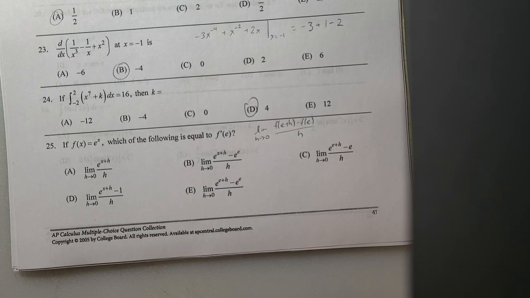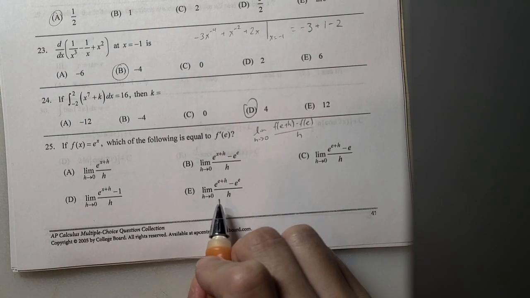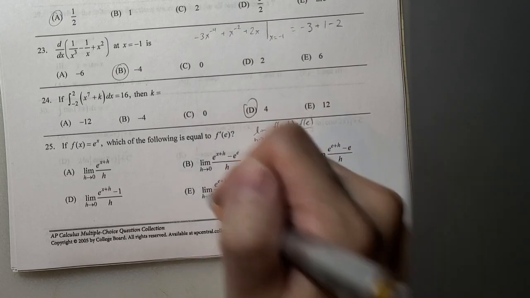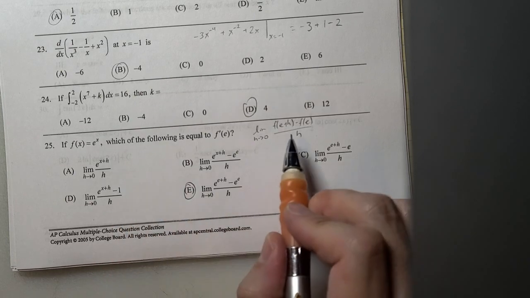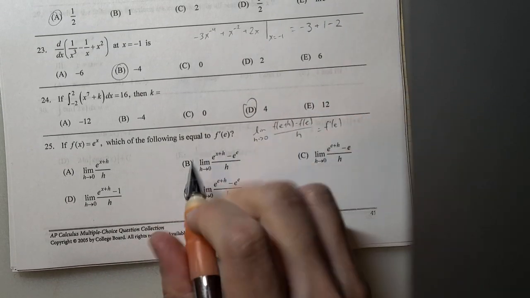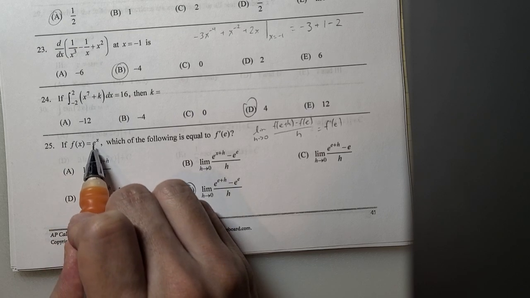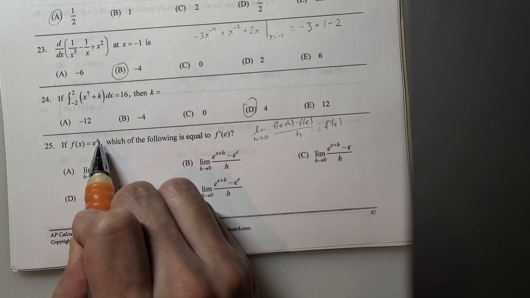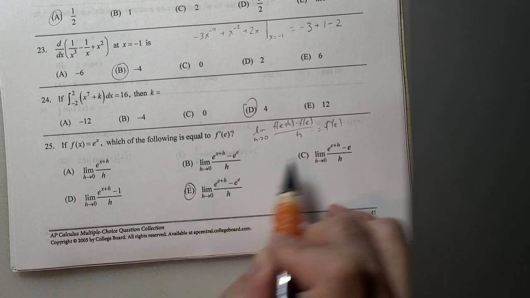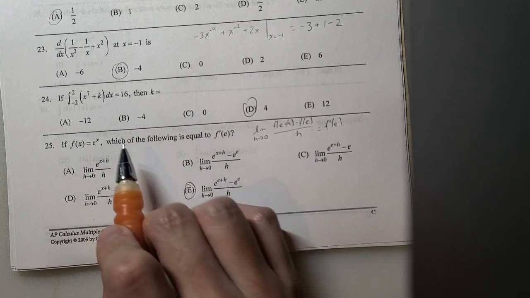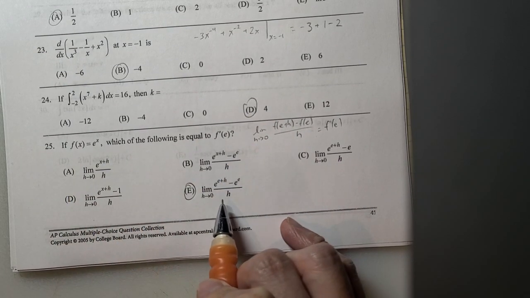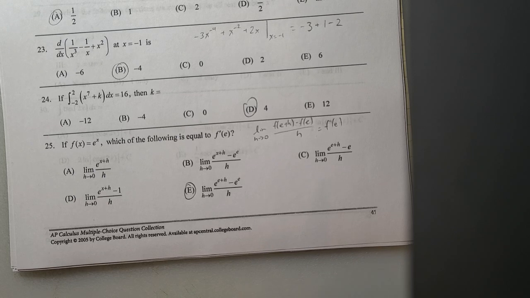It's this one, okay? We just had to match it. Once again, this is the limit definition of the derivative. This is f prime of e. So f of e plus h: when there's an x, you plug in e plus h. So e to the e plus h, we need that. That's over here and here. Minus f of e. What's f of e? It's e to the e. That's this one, all over h. So that's this guy.